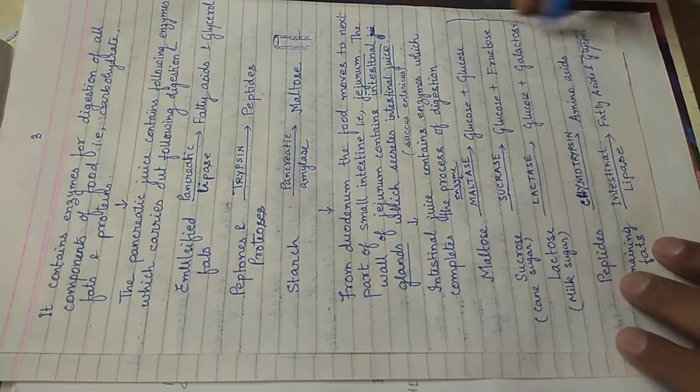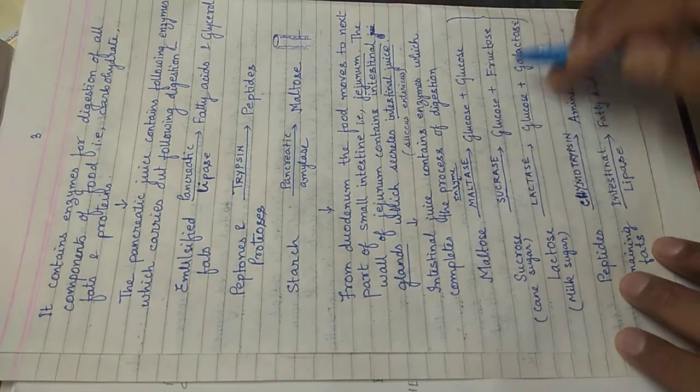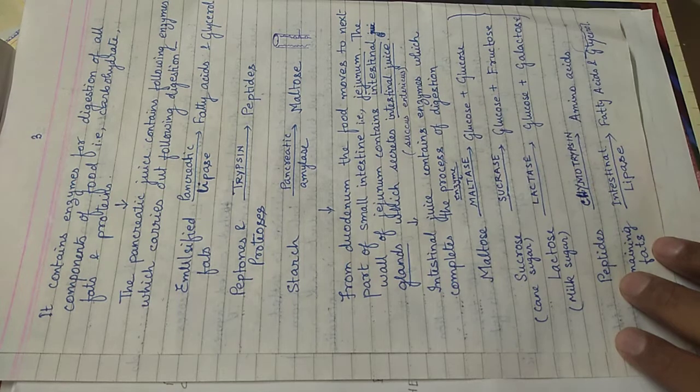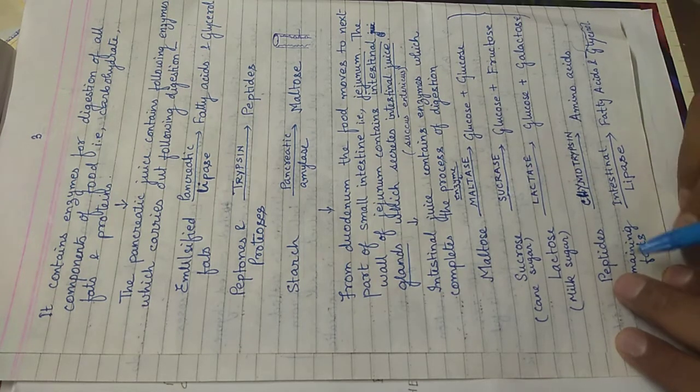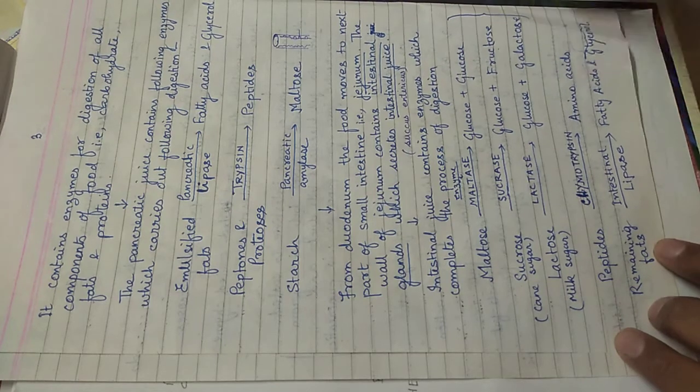So these are the end products of digestion. The end products of carbohydrate digestion are glucose, fructose and galactose. These are all single, simple sugars. The end product of protein digestion is amino acids, and the end product of fat digestion is fatty acids and glycerol.